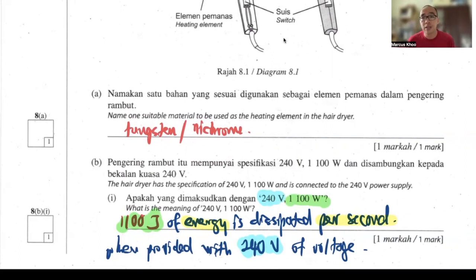This is a very popular question. They will always ask you what is the meaning of, let's say, 240 volts and 2000 watts. So it is best to use this: energy dissipated per second. Use the 1100, just change the unit to joules, when provided with 240 volts of voltage.